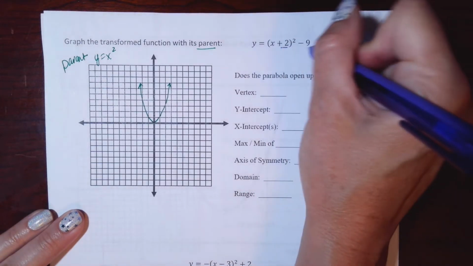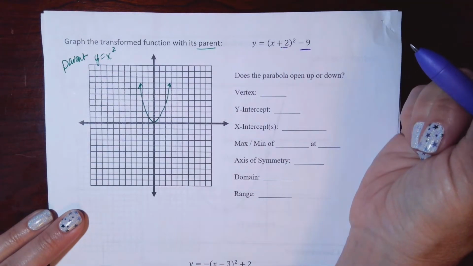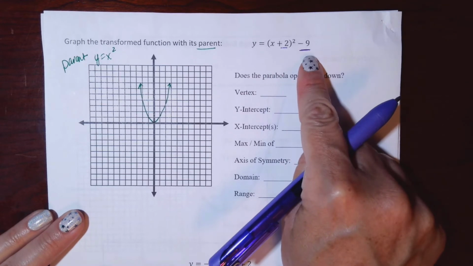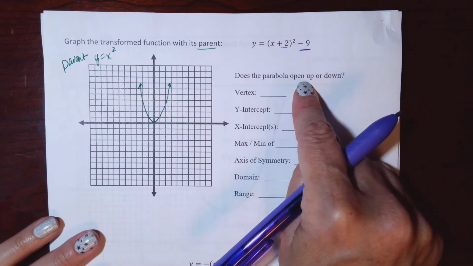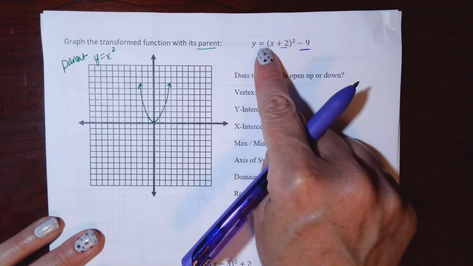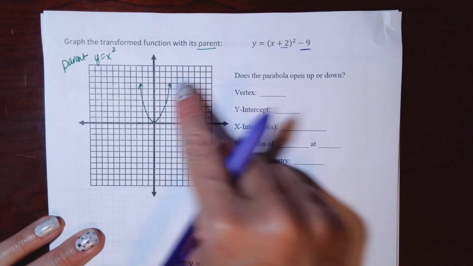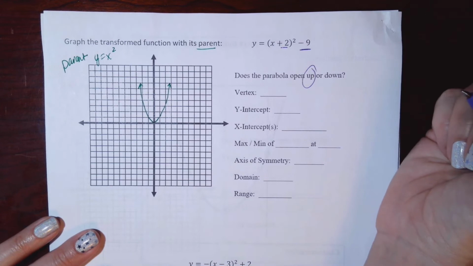Alright, my transformations, I've got two transformations here. I've got a horizontal shift and I've got a vertical shift. My first question says, does the parabola open up or down? Well, it's positive out here, so just like the parent opens up, this transformed parabola is going to open up.